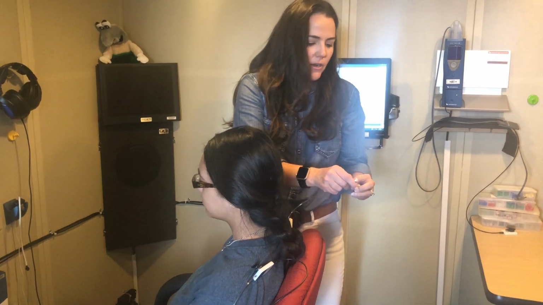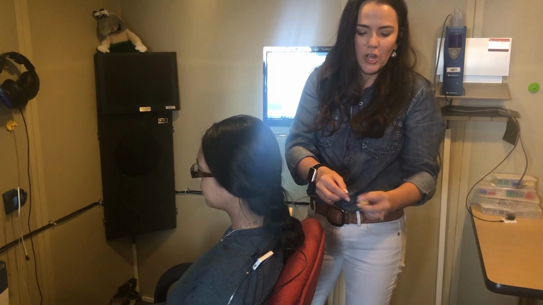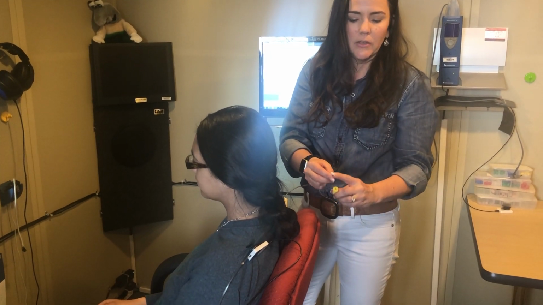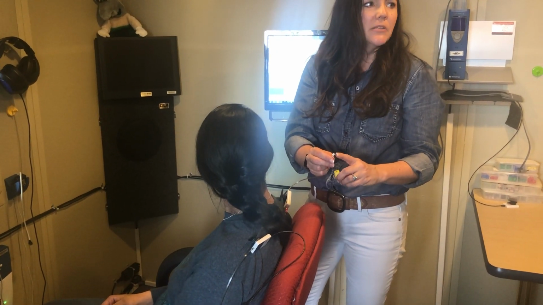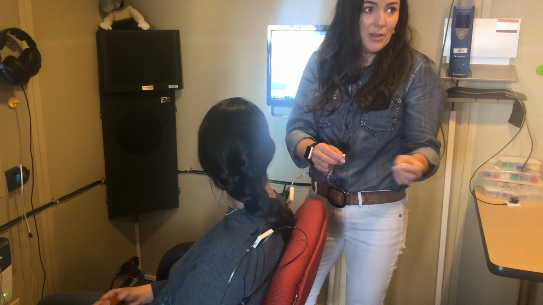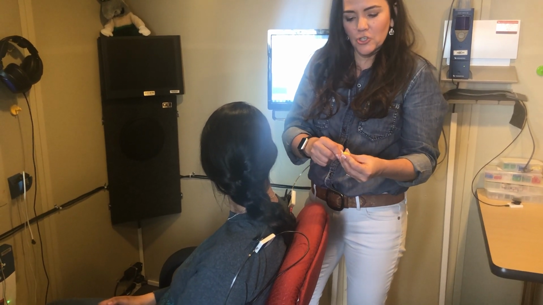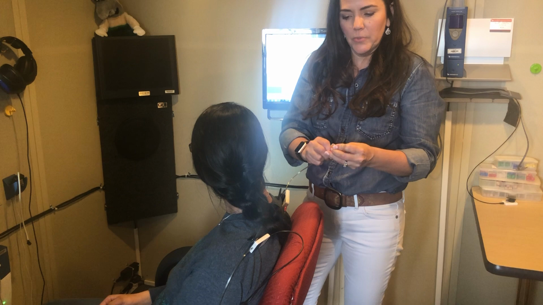Put the insert right here on the end. Now, one thing you have to be very cautious about, when you pull this off, you cannot lose this white piece right here. Don't throw that away. It's very expensive. Just throw the yellow earpiece away.